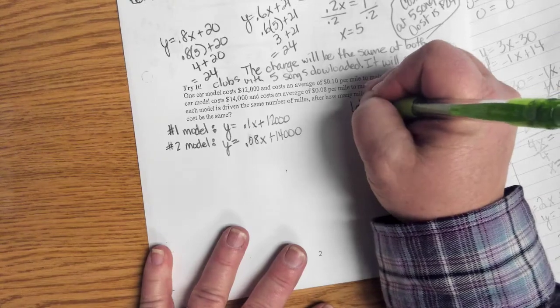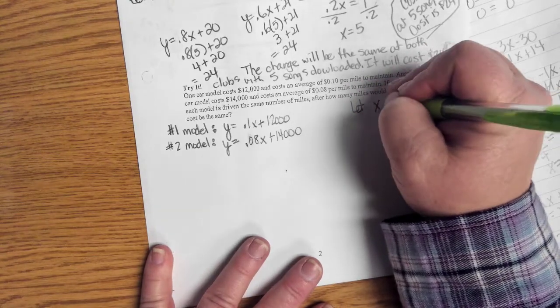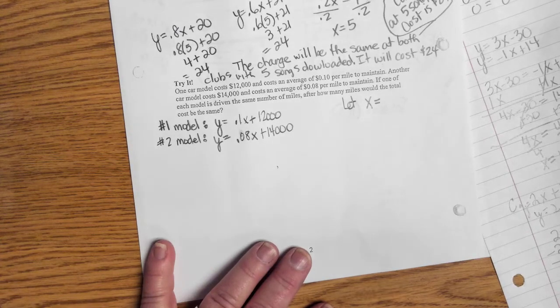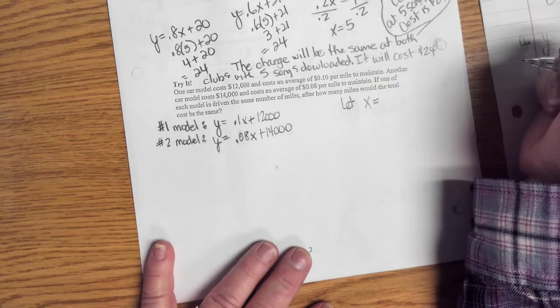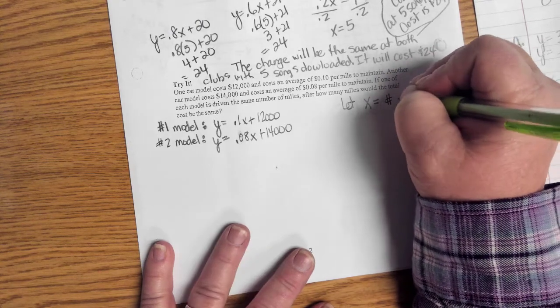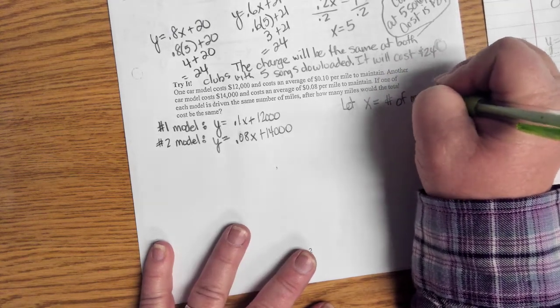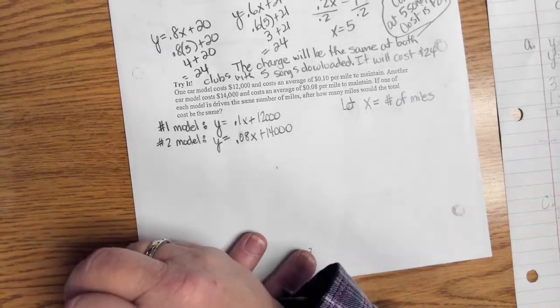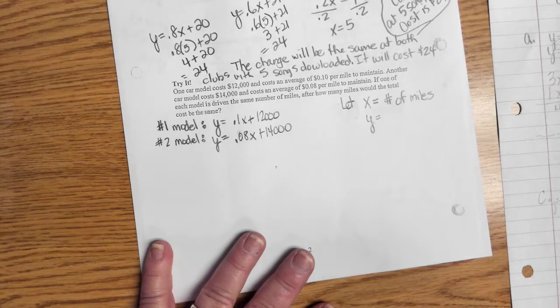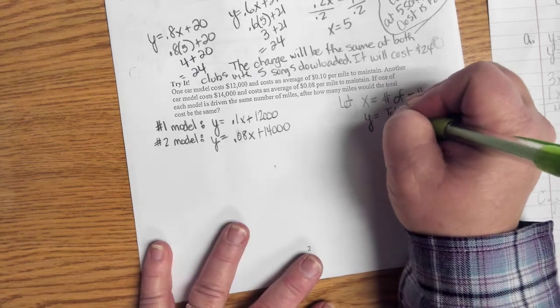Let x equal what? What are we having x represent? The number of miles. Yes, you need to know what your variable is representing. And what is y equaling? Your total cost. Total cost.